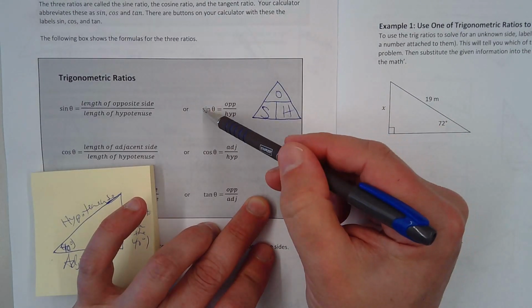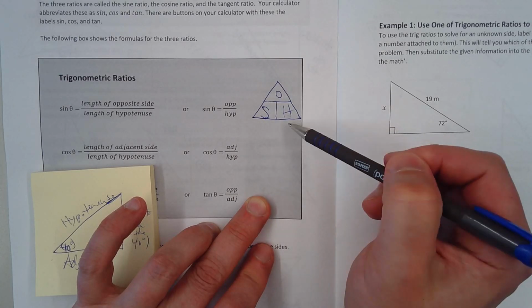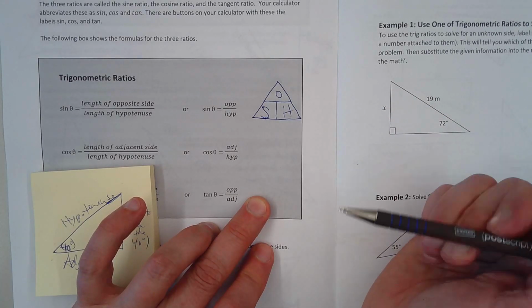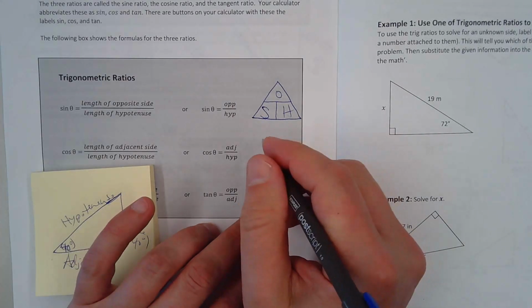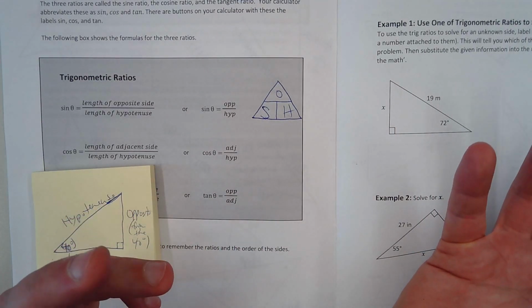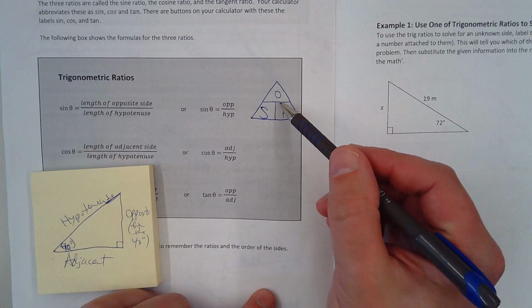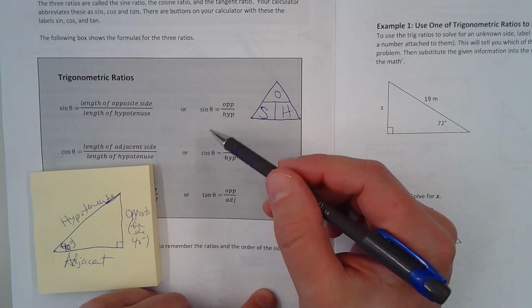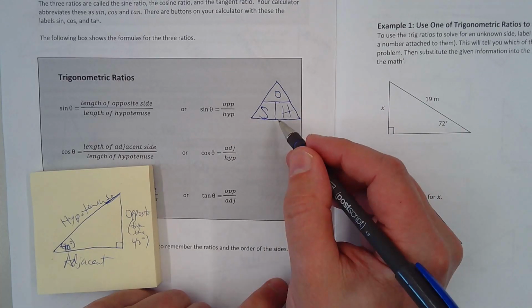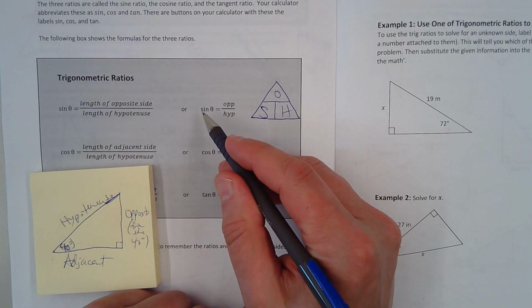S representing the sine, O representing the opposite, H representing the hypotenuse. So we'll call that a formula pyramid, S-O-H. I'm going to show you two ways to do all the problems, and you're going to pick whichever one's easier for you. Some people will like the formula pyramids, and some will just use the formulas here. This will allow you to bypass doing algebra. This requires algebra.